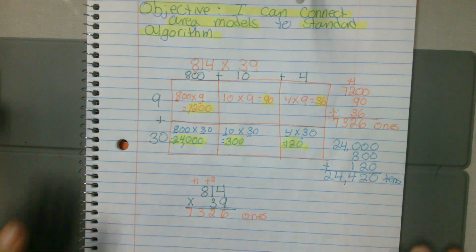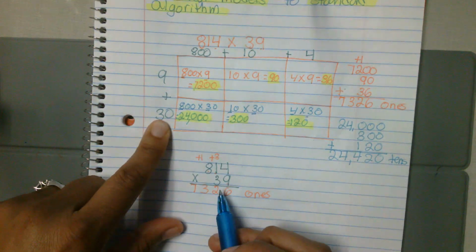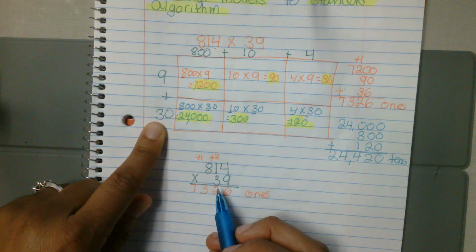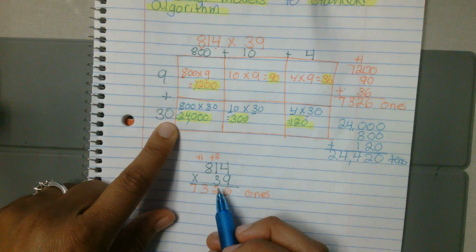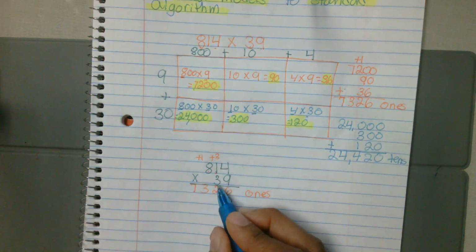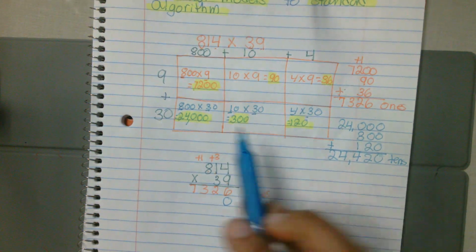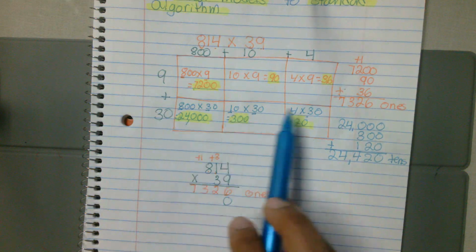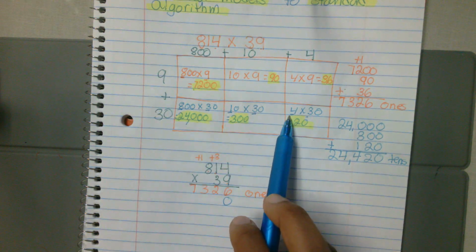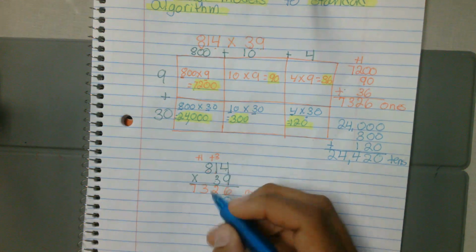Okay, so now I have to find that. So now remember, over here, I'm not just multiplying by 3. It is 30. So that 0, I'm going to already place here because really it's not a 3 that I'm multiplying by. It is 30. So I'm going to do the same thing, right? I did 3 times 4. Remember, we thought about it as 4 times 3. So I'm going to think 3 times 4 is the 12.